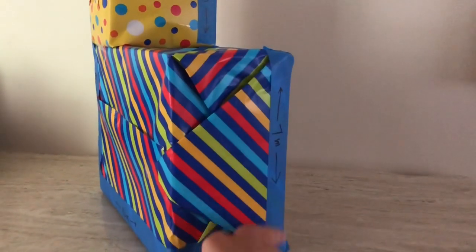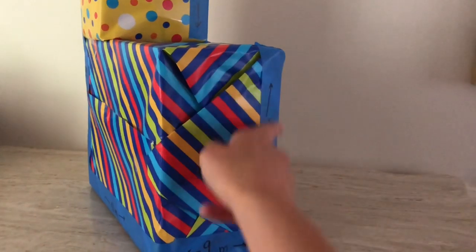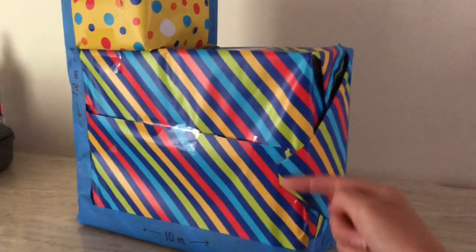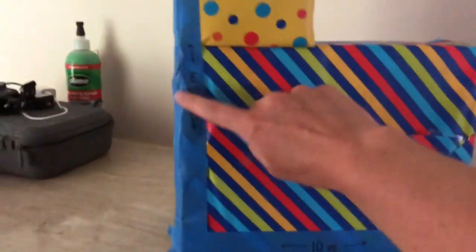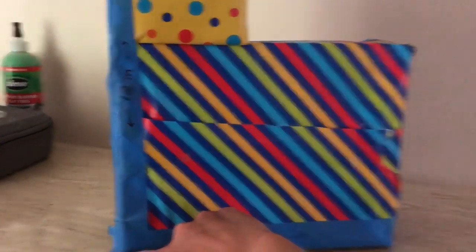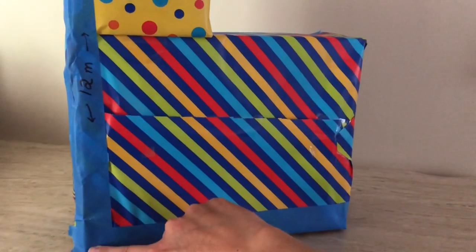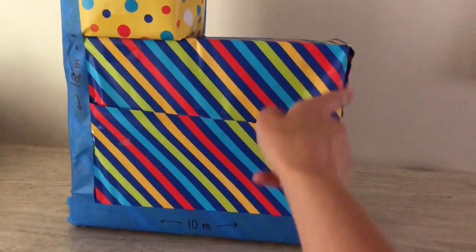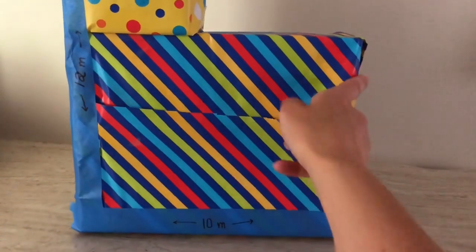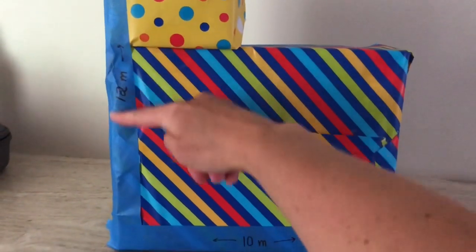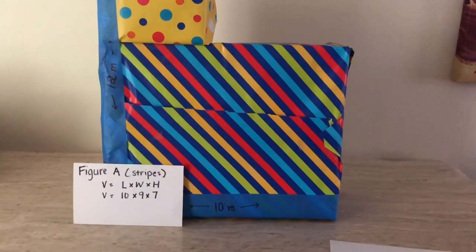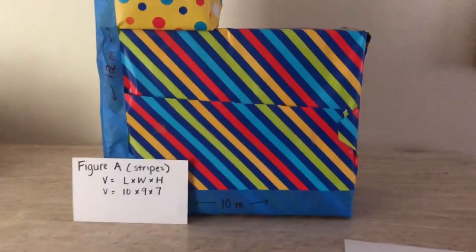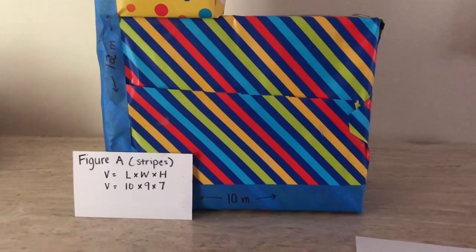Okay, I do see that the height is given to me over here, 7 meters high, which would also mean that this height is 7 meters high, which would also mean that from here down is also 7 meters high. Remember, opposite sides in a rectangle are equivalent. So if this is 7, then from here down is 7. So I would find my volume of figure A, or my stripe figure, by doing 10 times 9 times 7.